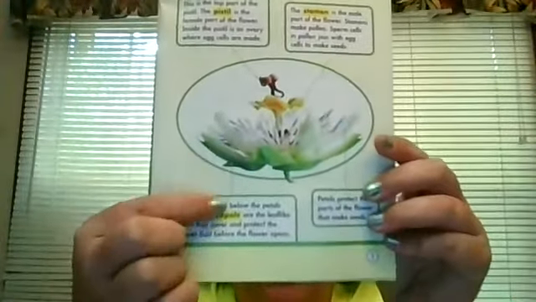Going down at the bottom, we're looking right here. The green parts below the petals are sepals. Sepals are the leaf-like parts that cover and protect the flower bud before the flower opens. And then the last one says petals protect the parts of the flower that make seeds.